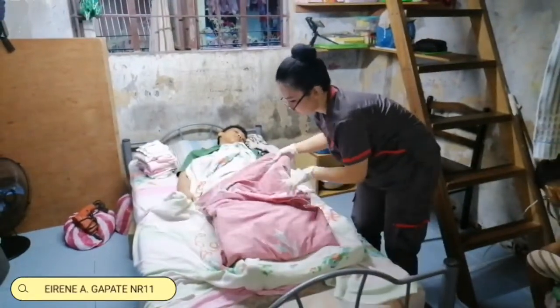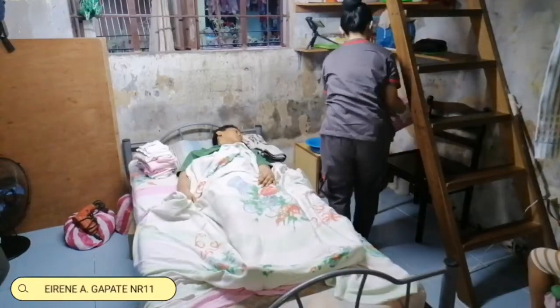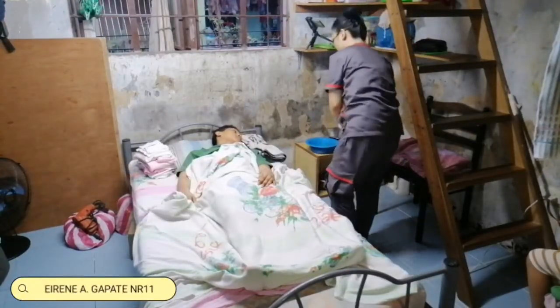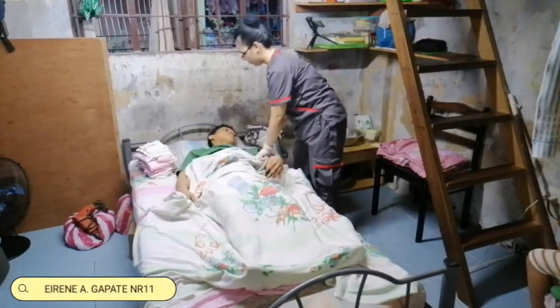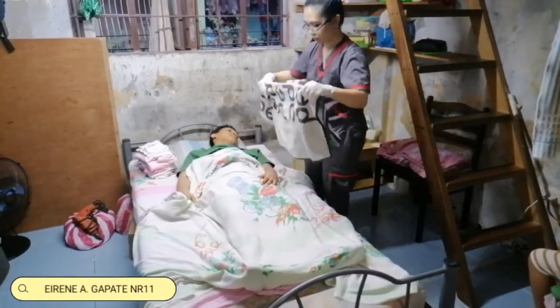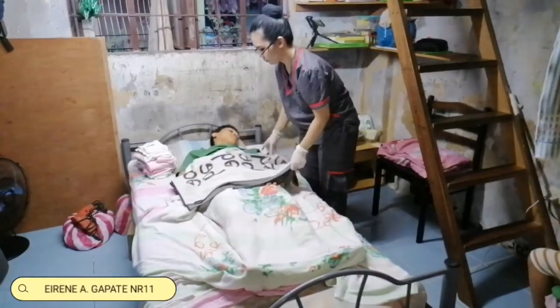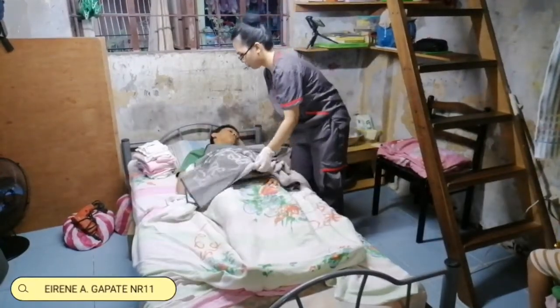If linen is to be reused, fold it over a chair. Place a bath blanket over the patient and then remove top sheet while patient holds bath blanket in place.